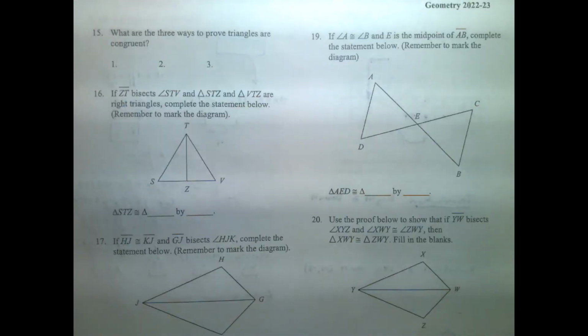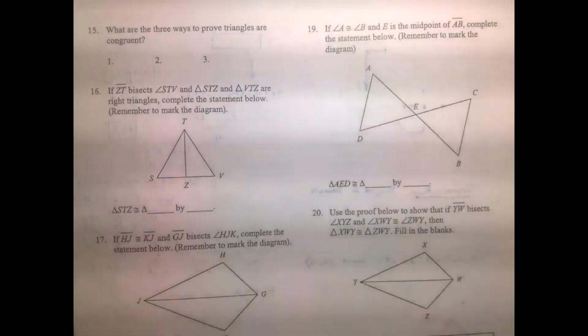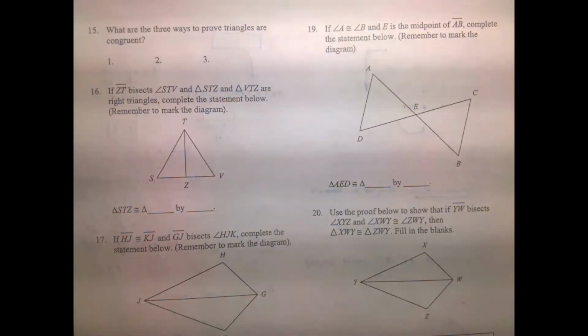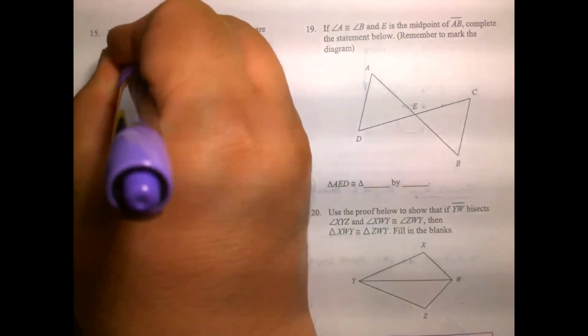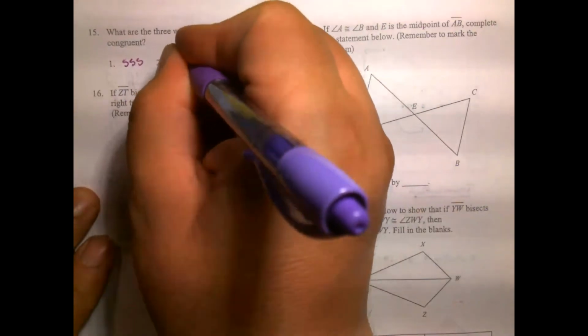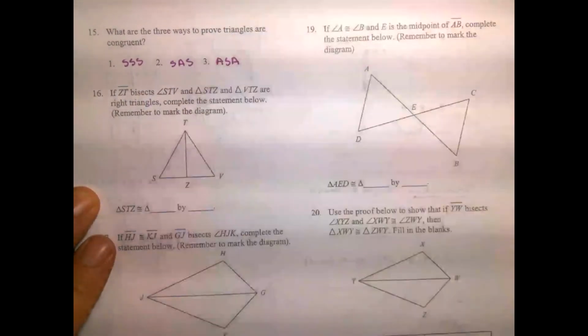All right, so let's check your answers here now. Again, you needed to pause the video there so you could try it out yourself, but here we go. Now, it says, what are the 3 ways to prove that triangles are congruent? Well, if they want me to prove that triangles are congruent to each other, all I have are side, side, side, side, angle, side, and of course, angle, side, angle are my 3 options. And then that's it. Easy answer for us.